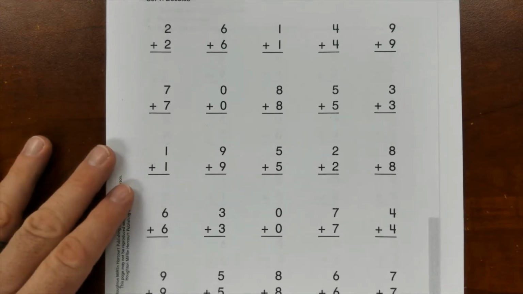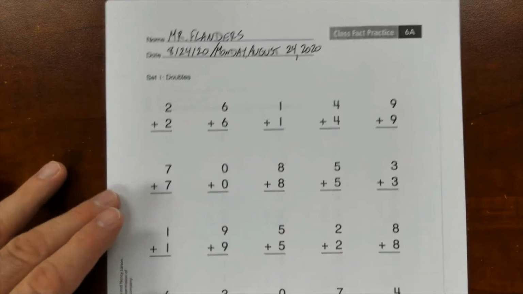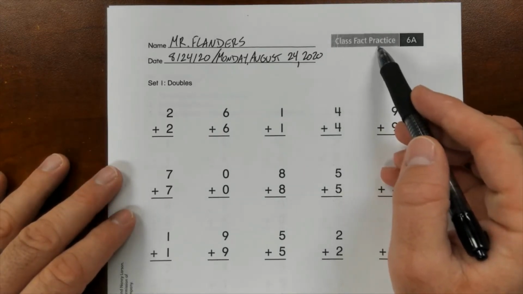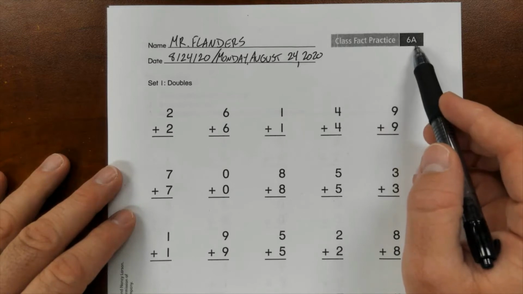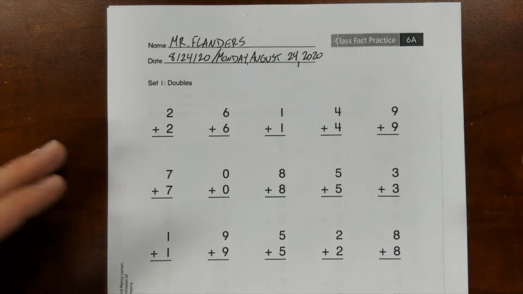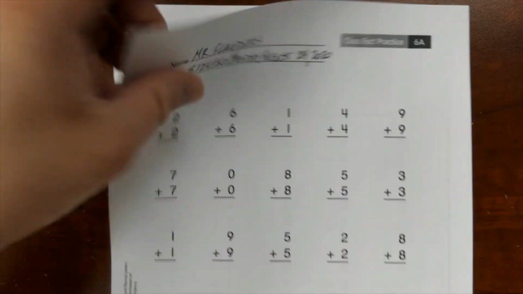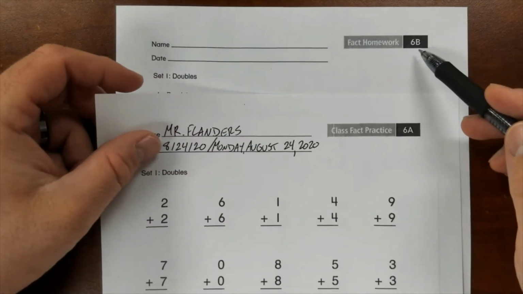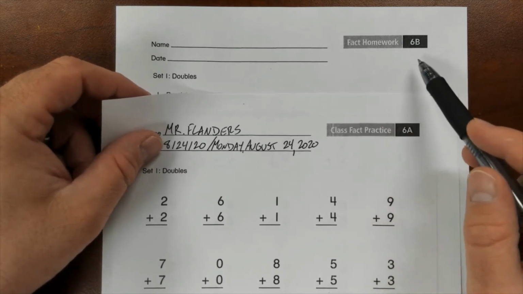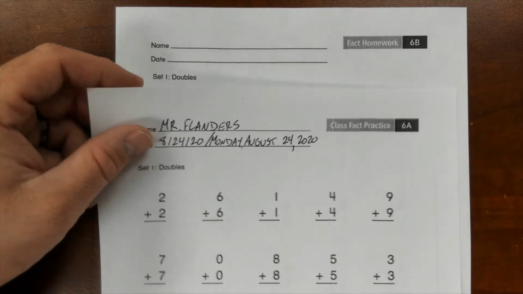Now, just for mom and dad or grandma and grandpa, whoever's listening, and they might not know what I mean by B side, move this down real quick. You'll notice that at the top of our page it says Class Fact Practice. It says 6A. Well, 6A is usually something we would do in the classroom. Any A worksheet is in the classroom, usually. There are some exceptions. And then the B side is usually homework. And it would say fact homework or guided homework or something of that nature. So B side is usually for you guys to do at home. A side is usually for in class.